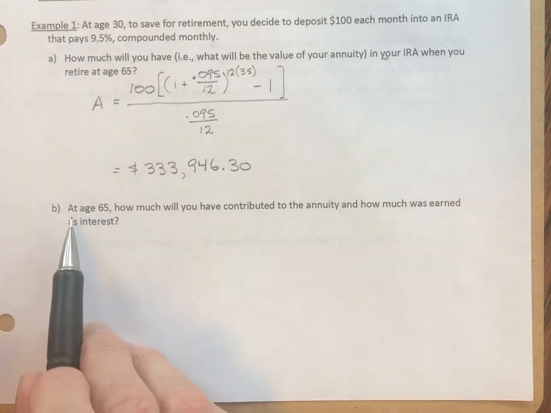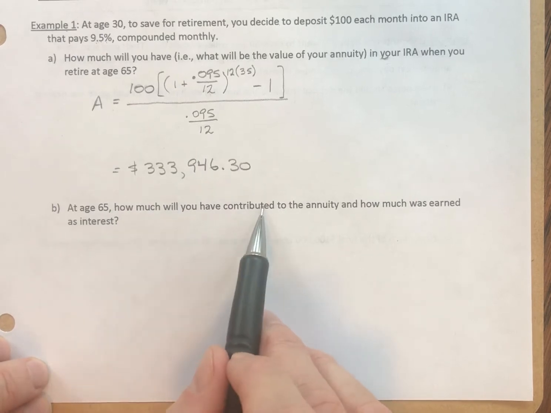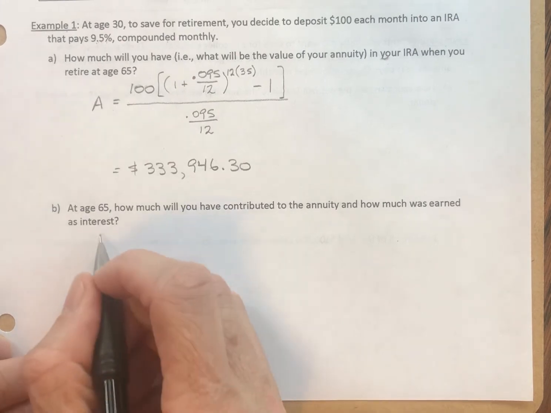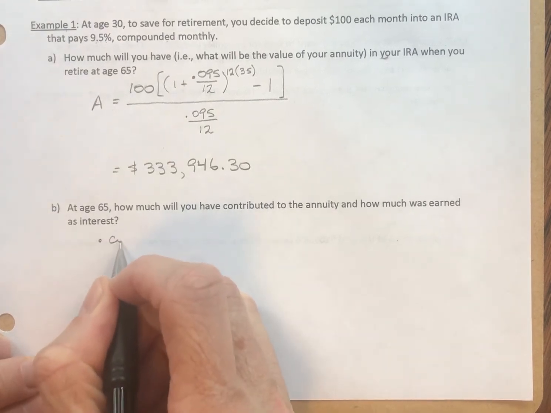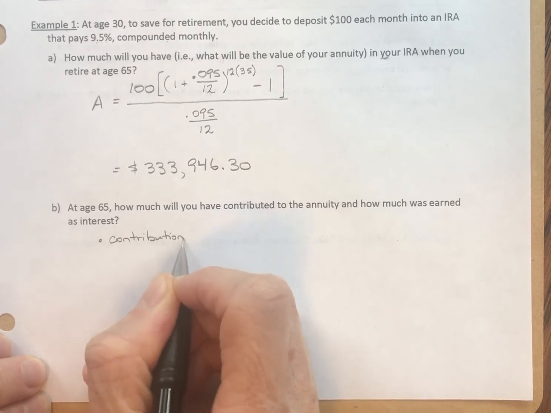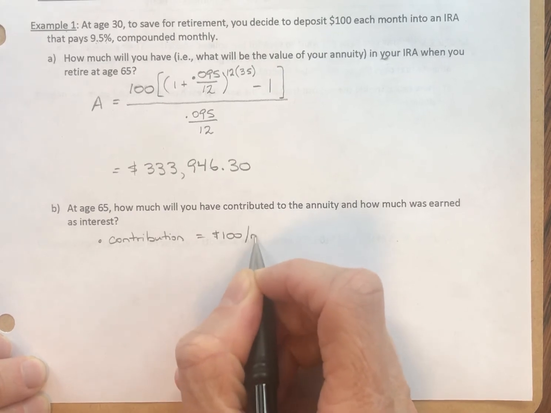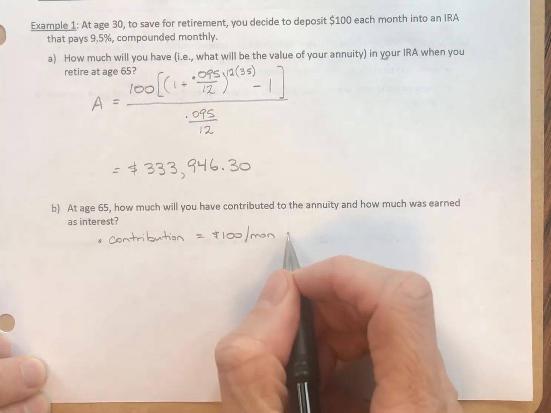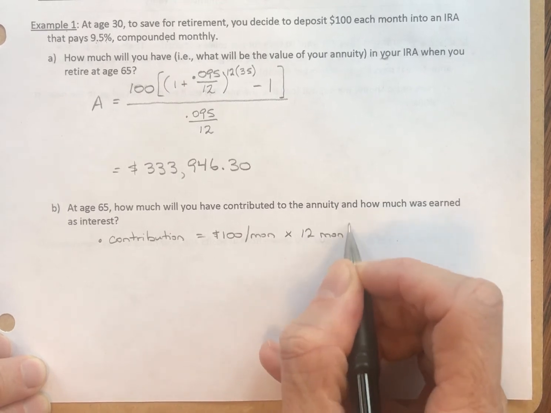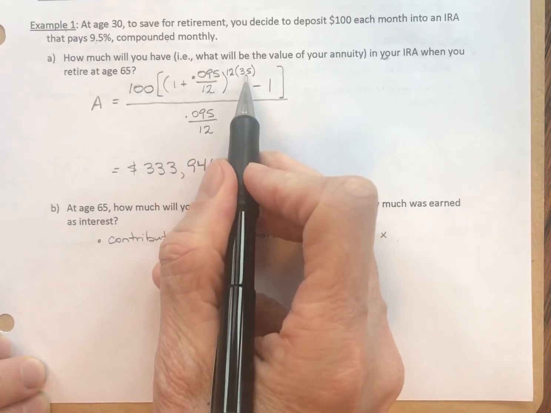Okay, letter B. At age 65, wait till you see this. How much will you have contributed to the annuity and how much was earned in interest? Okay, so first off, what is your contribution? Well, you put in $100 every month, and there are 12 months in a year, so we'll times that by 12 months in a year, and we did that for 35 years.